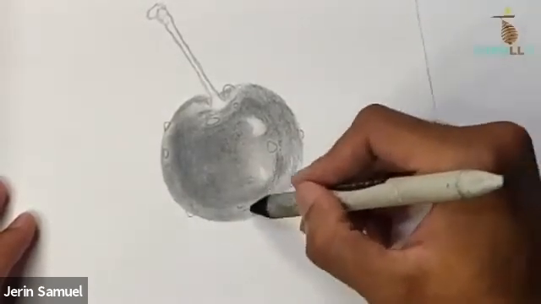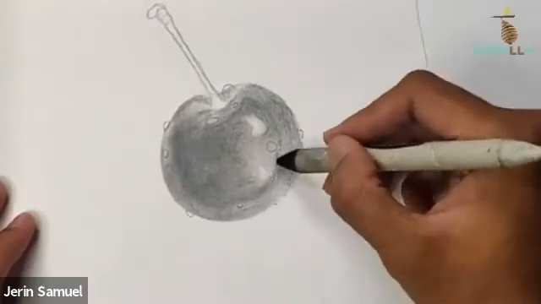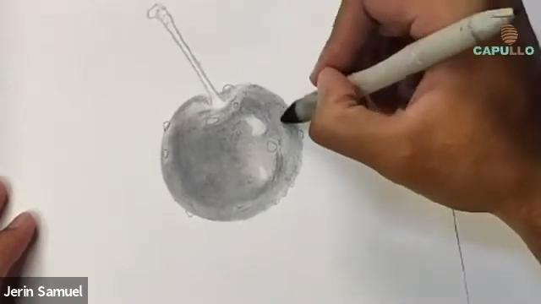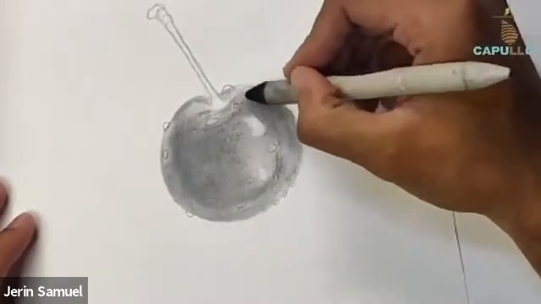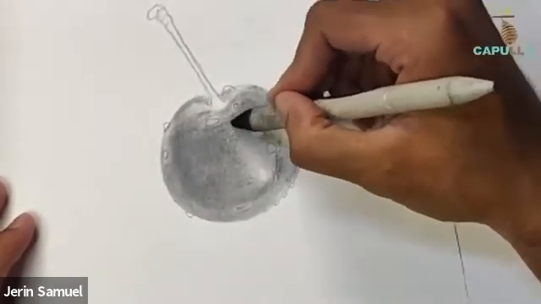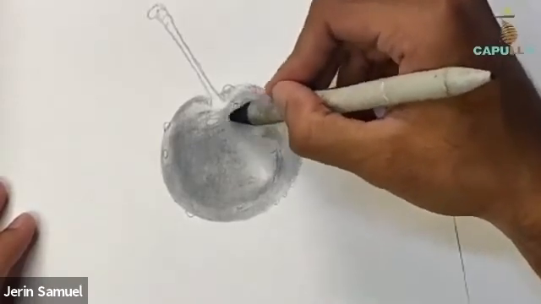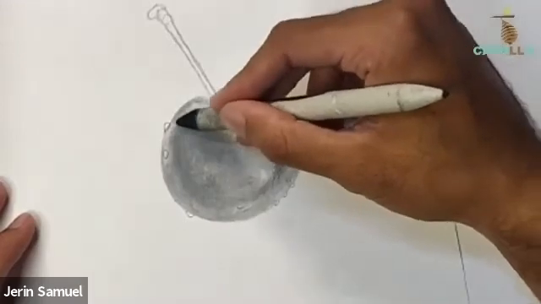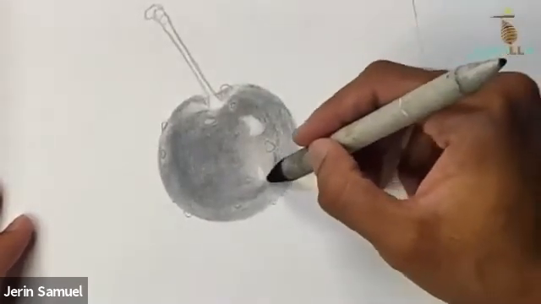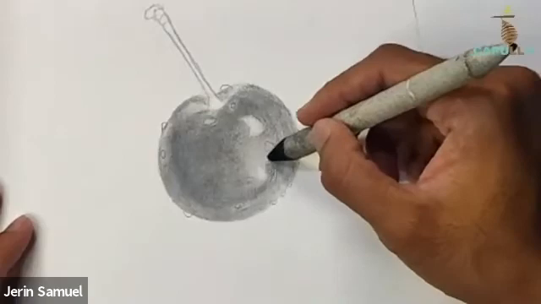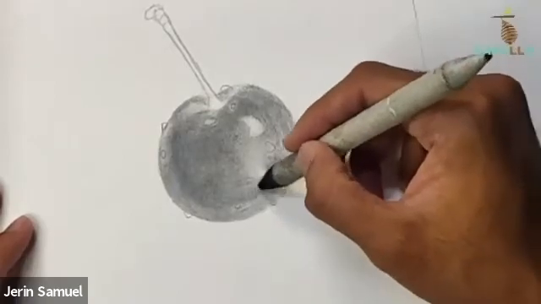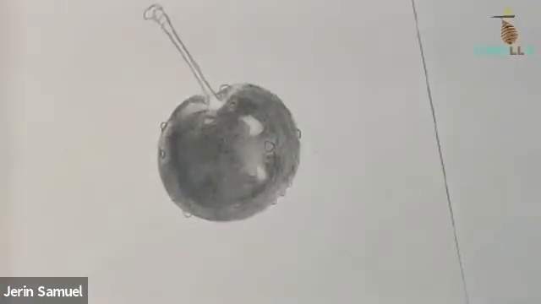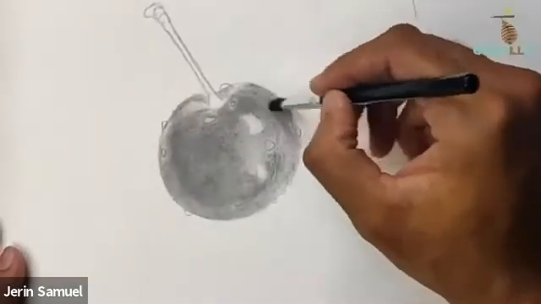Especially when you're using an earbud or a blending stump, blend very carefully. I'll show you how to blend with the makeup brush also.